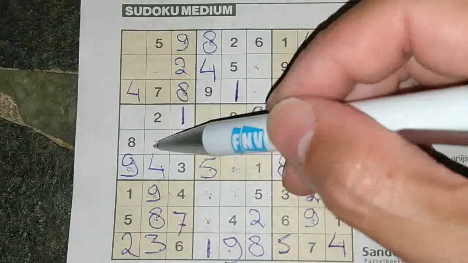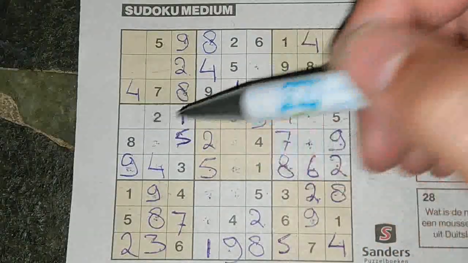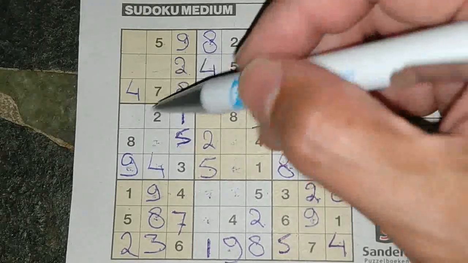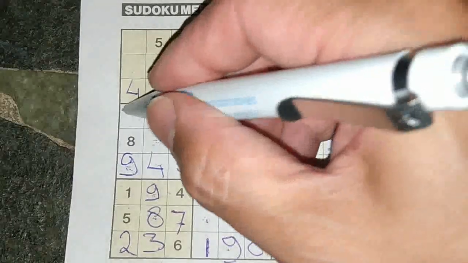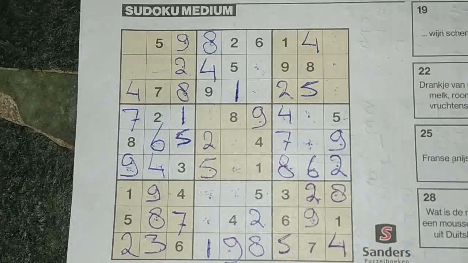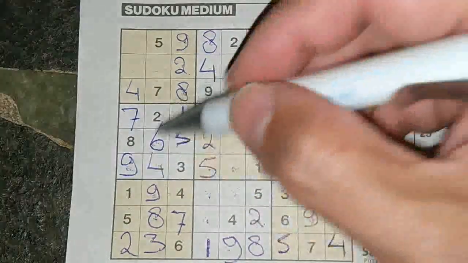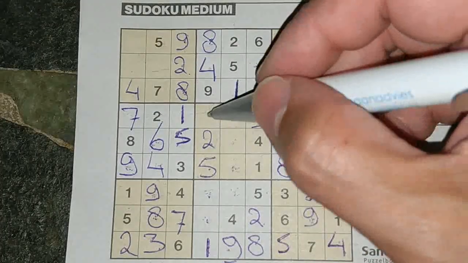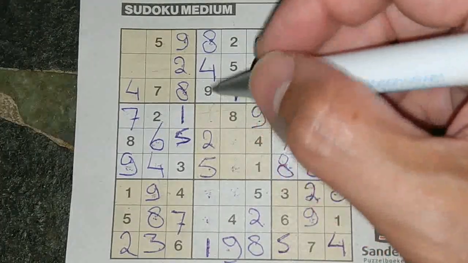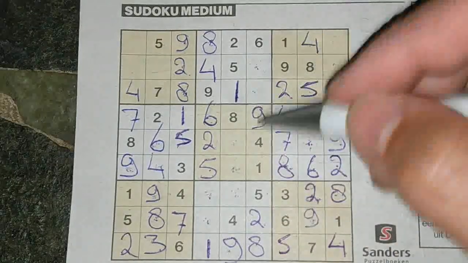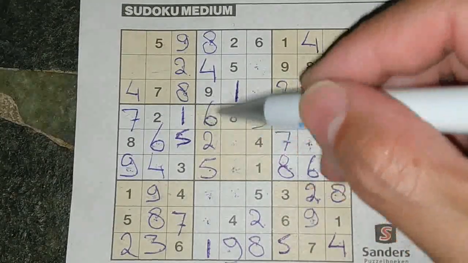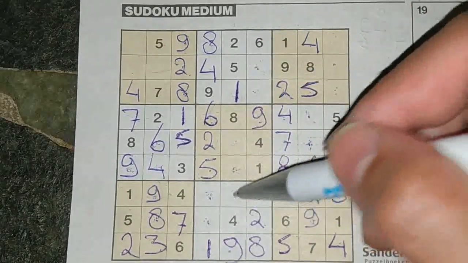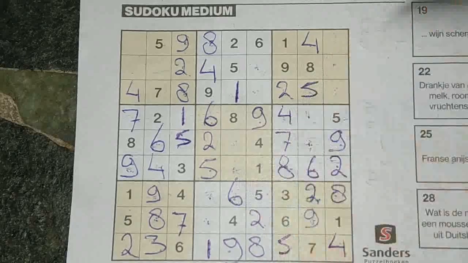We have 2 numbers left in this big square, the number 6 and the number 7. I see here 7, so no 7 there. 7 must be there. 6 must be there. 6 in this row, 6 in the middle row. So in this row, the only box for the 6 should be there. 6 in this column, 6 in this column. So the middle column, the only place for 6 should be there.